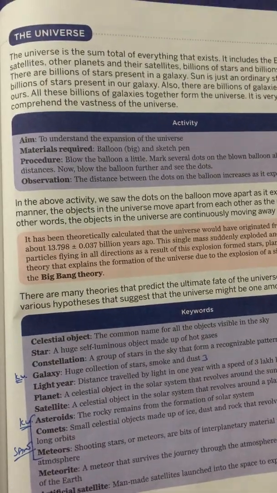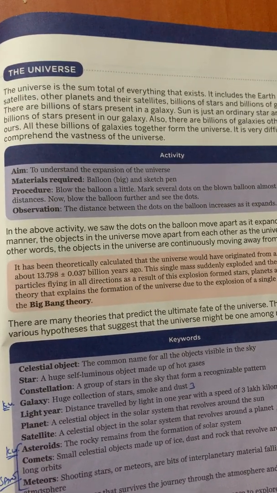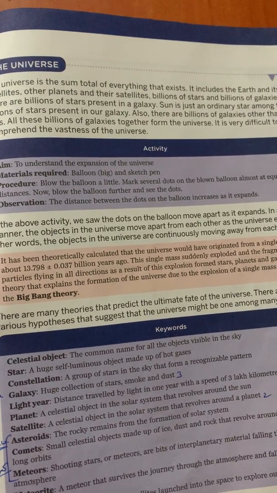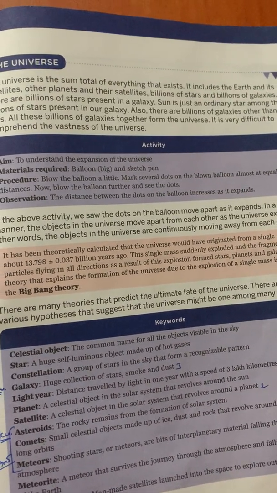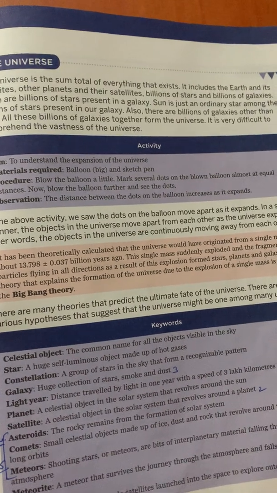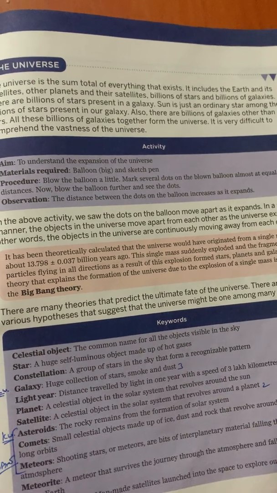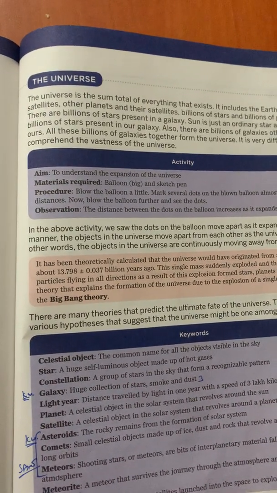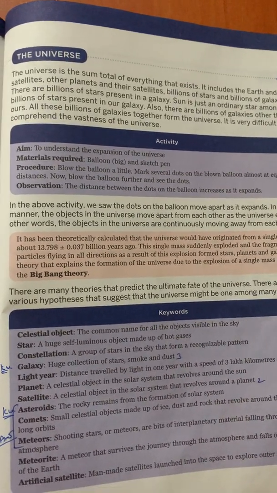After that, we'll be concluding with the universe. The universe is the sum total of everything that exists. It includes earth, satellites, other planets, stars, billions of galaxies, everything. The sun is just an ordinary star among the billions of stars present in our galaxy. It is very difficult to comprehend the vastness of the universe. We have discussed only a few of the parts in brief, and in detail we will be discussing it in class.